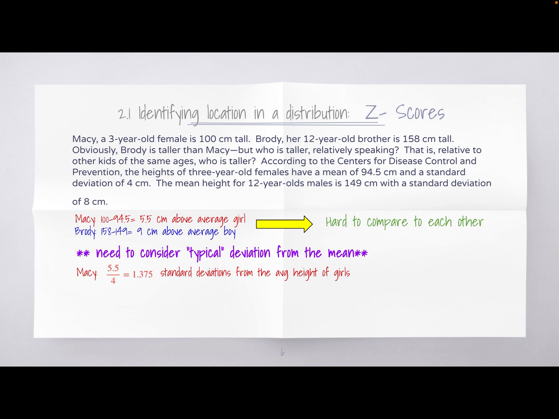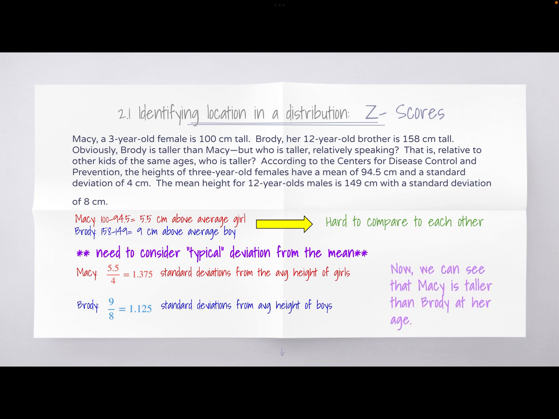And we're going to do the same thing with her brother, Brody. He is 9 centimeters above the mean, and the standard deviation is 8. So we divide by the standard deviation. It's 1.125 standard deviations from the average height of boys. Which one has a higher Z-score? It's Macy. So we can see that Macy is taller than Brody, relative to her age and compared to females.